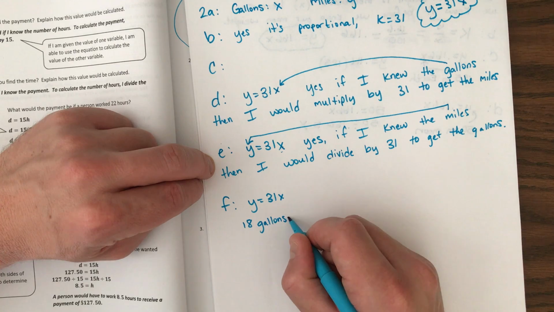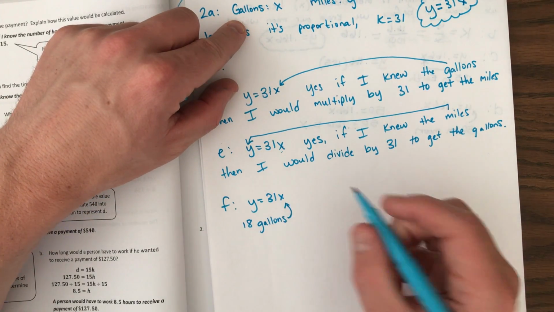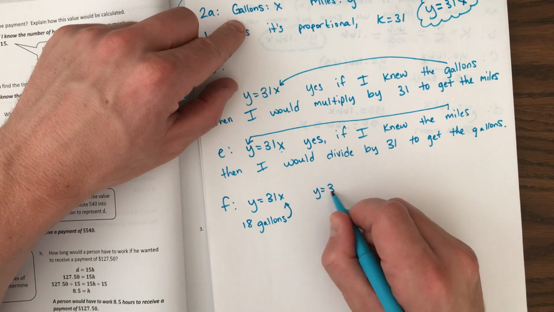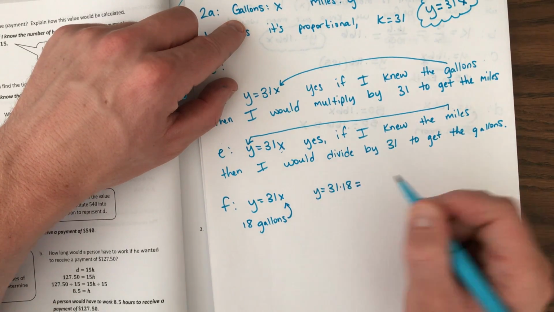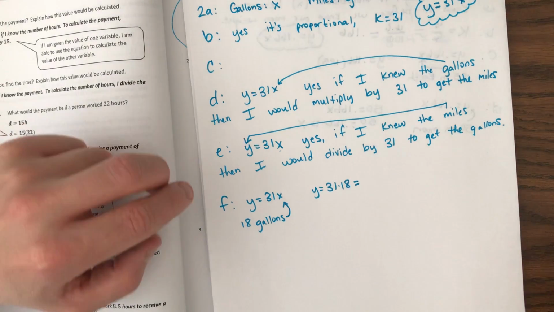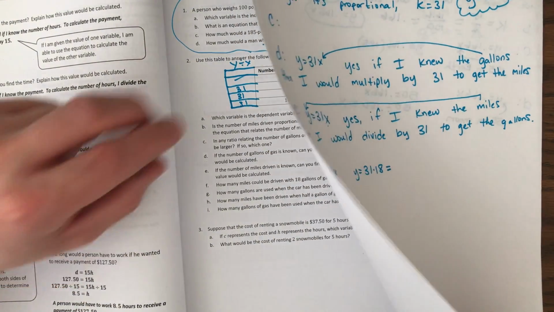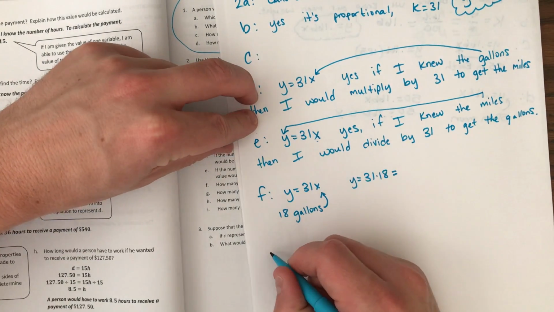And that's an x value, right? Gallons is x in the way we have this set up. So I'm going to substitute 18 for x. So I get y equals 31 times 18, which equals, I'm going to let you punch that into a calculator or do it by hand, however you're going to do it. Wait, let me do the other one, because G is the opposite.